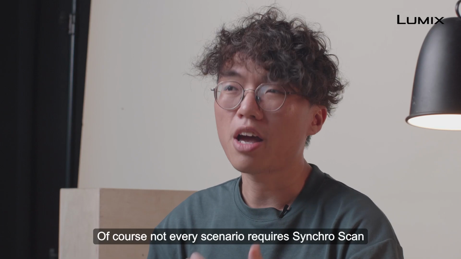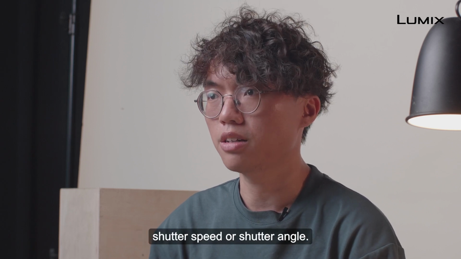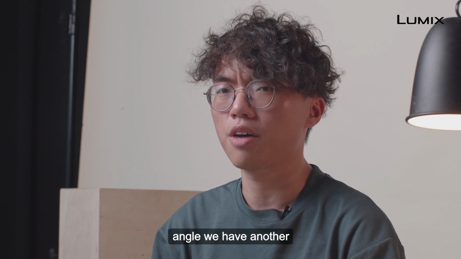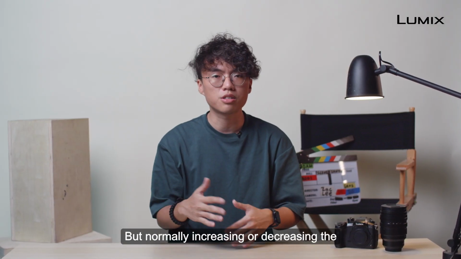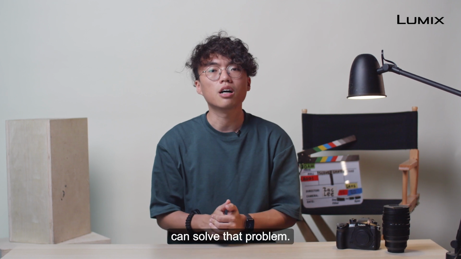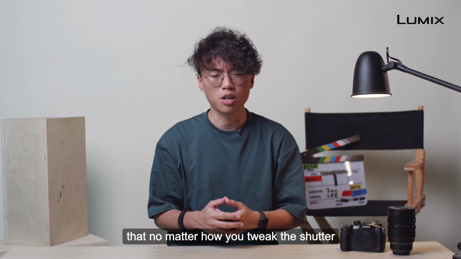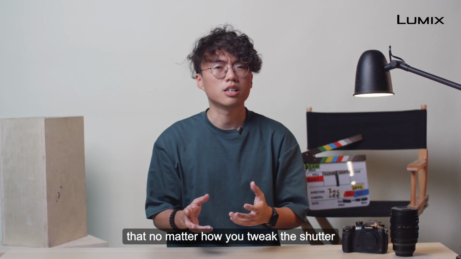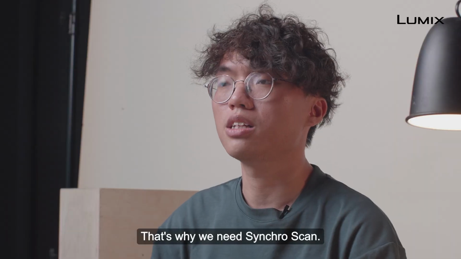Of course, not every scenario requires a Synchro Scan. You can just tweak the shutter speed or shutter angle. If you do not understand what shutter angle is, we have another episode talking about just that. But normally, increasing or decreasing the shutter speed and shutter angle can solve that problem. But sometimes the problem becomes so severe that no matter how you tweak the shutter speed or shutter angle, the flickering is still there. That's why we need Synchro Scan.